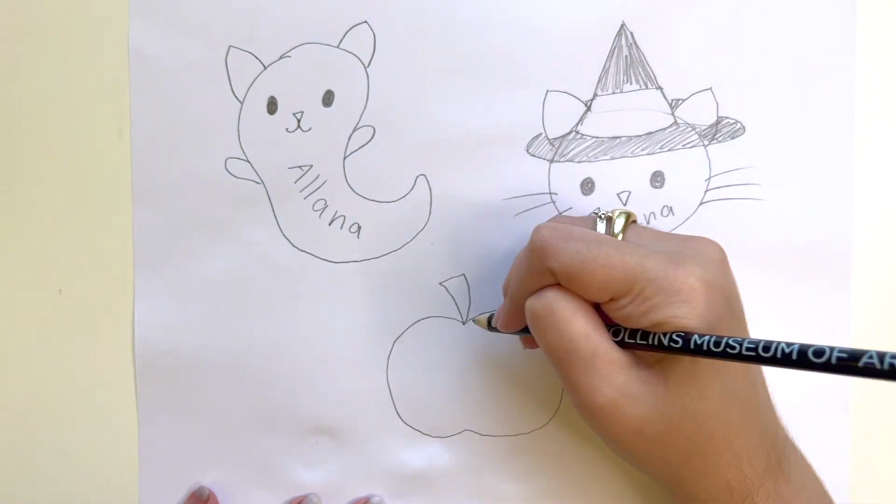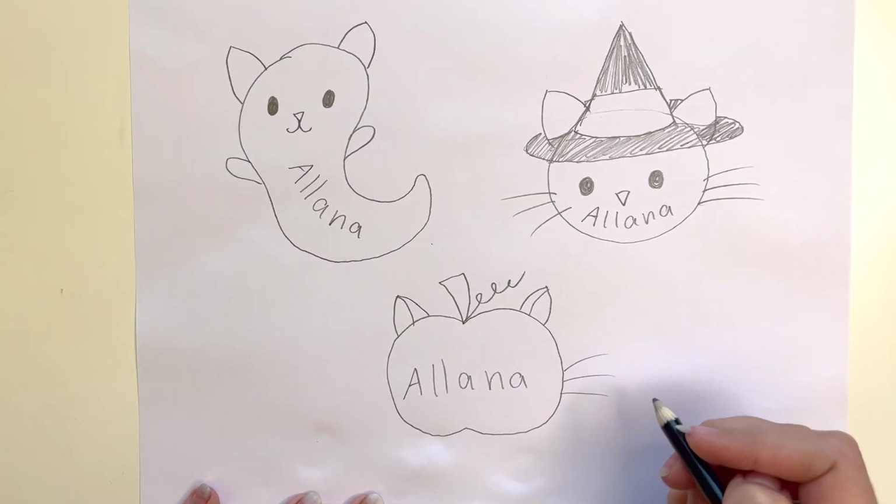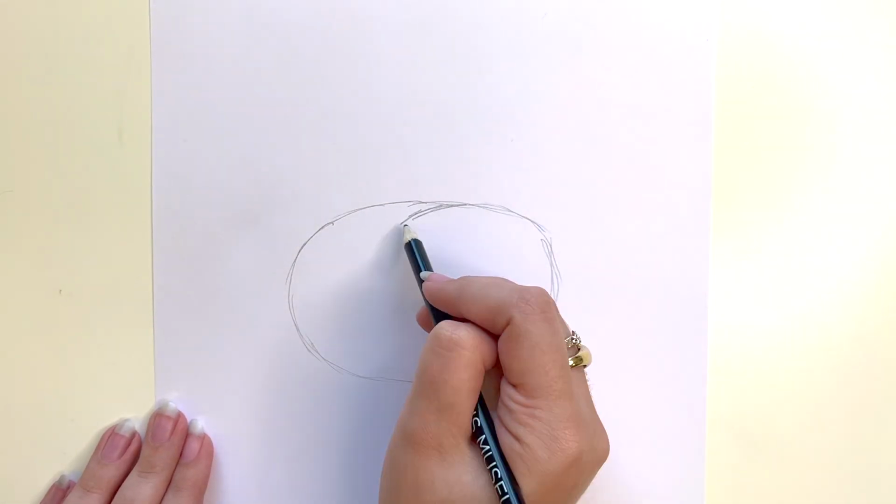Now that you have sketched out some ideas, pick your favorite and make it a fully completed and colored drawing. This is the design I picked, so I'm going to draw it out using colored pencils.